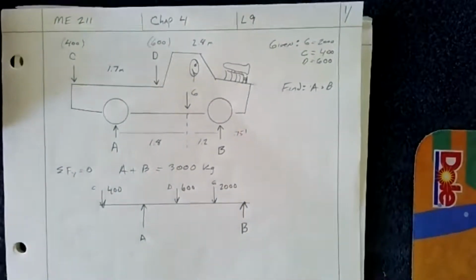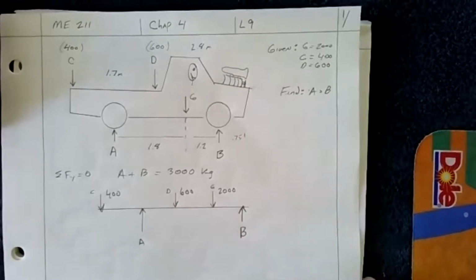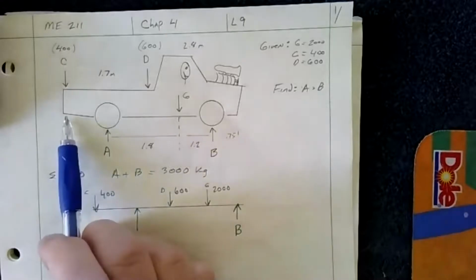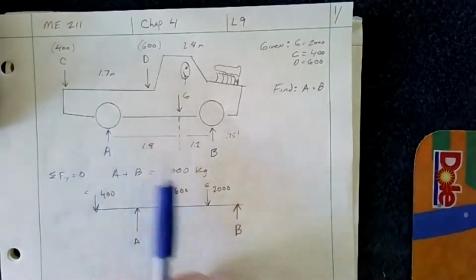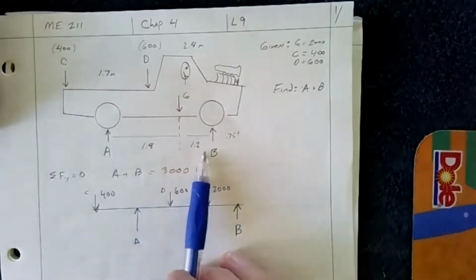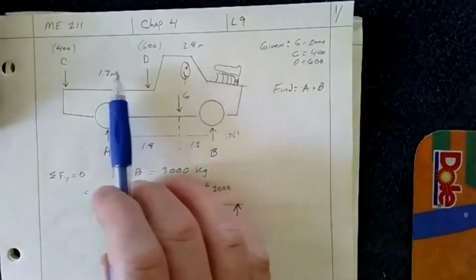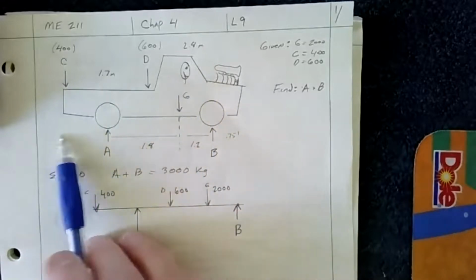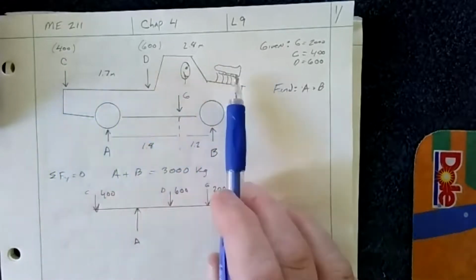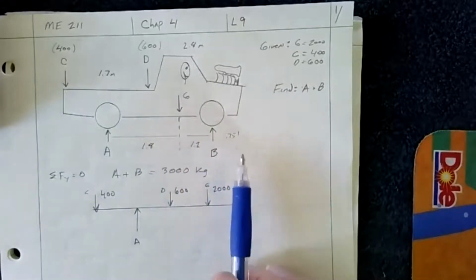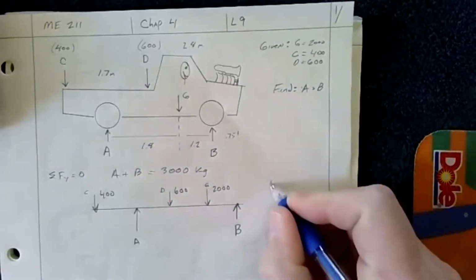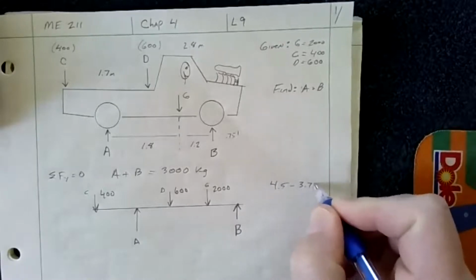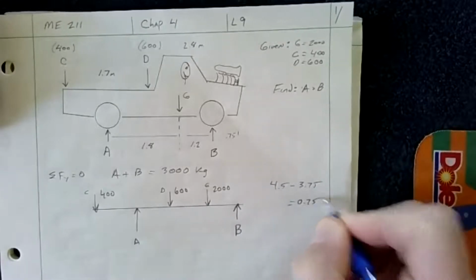Now let's look at what our distances are. If I want to know the distance between C and A, I take the total distance and subtract this distance here, which turns out to be 4.5 minus 3.75, giving us 0.75.